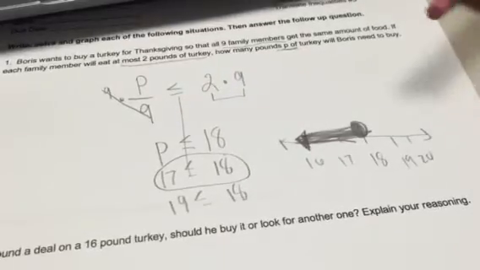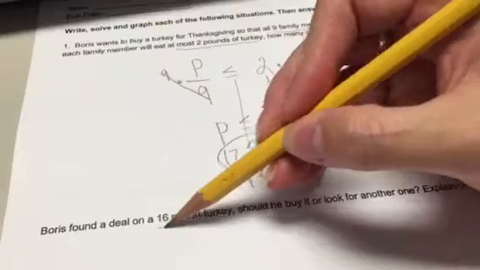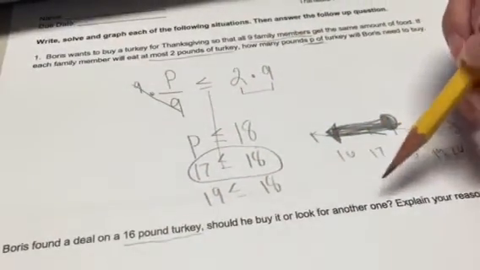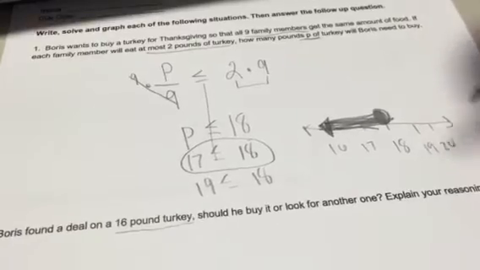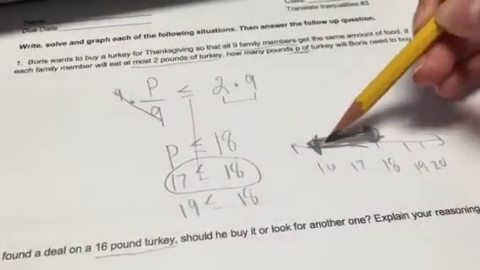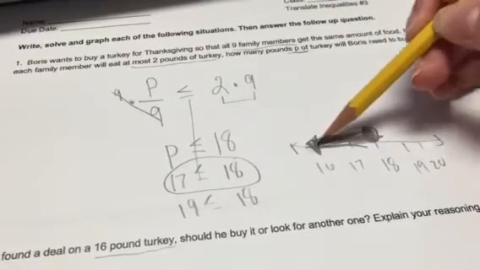So to answer the next question, we're going to use that graph. It said Boris found a deal on a 16-pound turkey. Should he buy it or should he look for another? Explain your reasoning. Well, does 16 fall in our solution area? Well, it does. This is the shaded area.